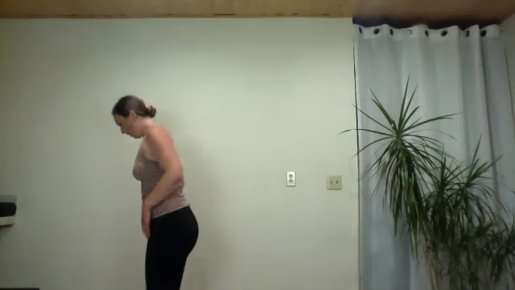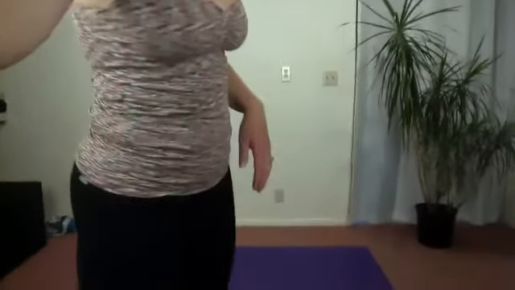Take it into a bit of a lunge. Right leg forward, left leg back. Oh. See if we're all in the camera here.